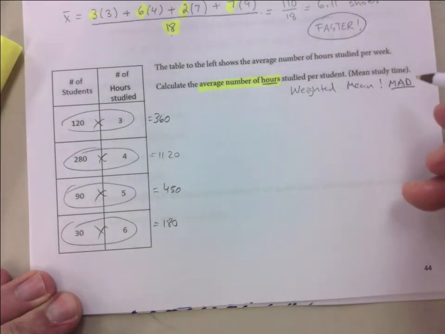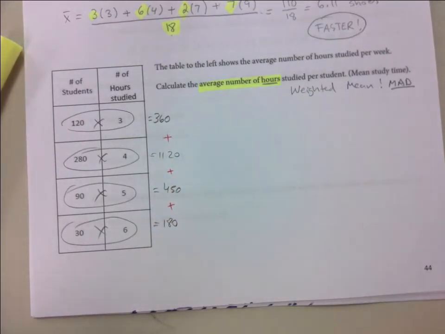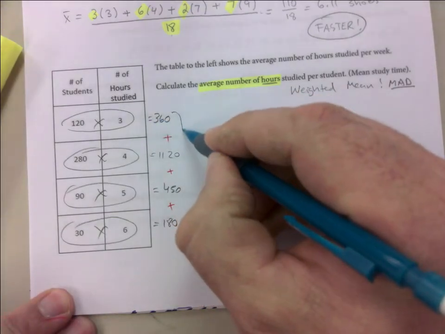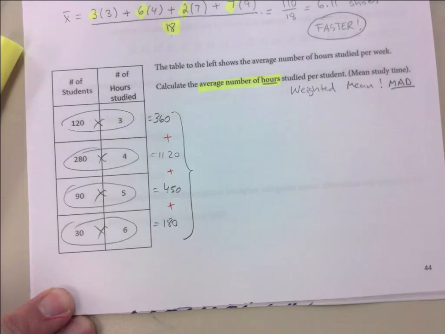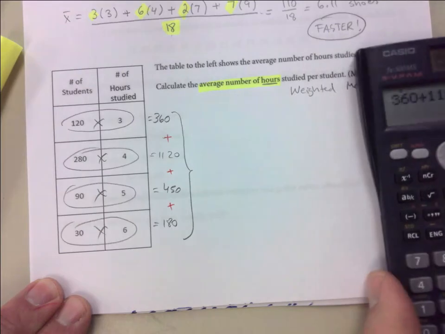Anyways, so the next step is M.A.D. The A part, the adding. So let's add. So you add that up, right? You go 360 plus 1120 plus 450 plus 180. That's 2110.